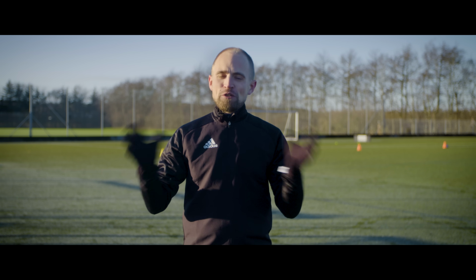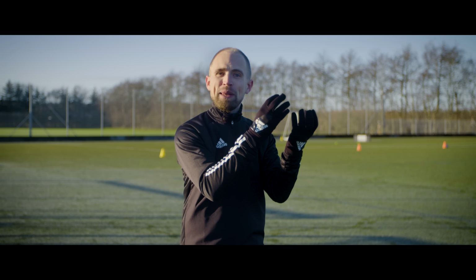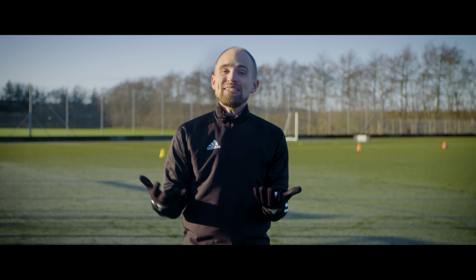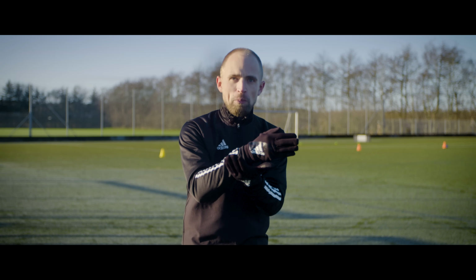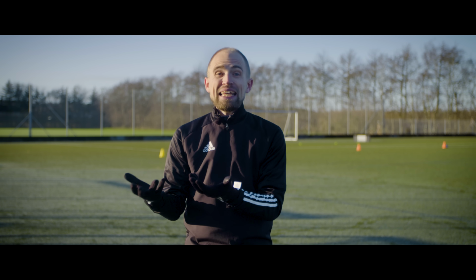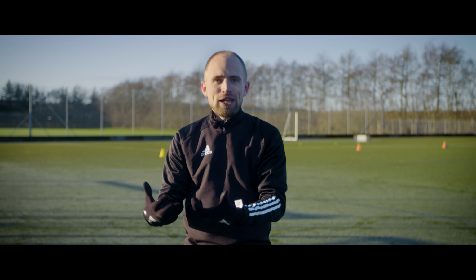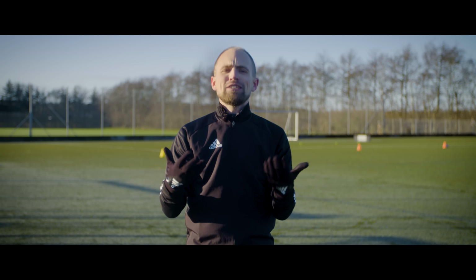So there you go, my friends. A few ideas on how you can improve your wing play and become a goal-scoring inverted winger just like Salah. Basically, it's all about your movement off the ball, your finishing, obviously, and then your close control in the box. And after that, it's all about training, and hopefully, at some point, you'll see some improvement.